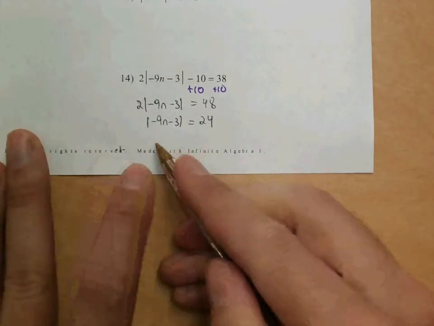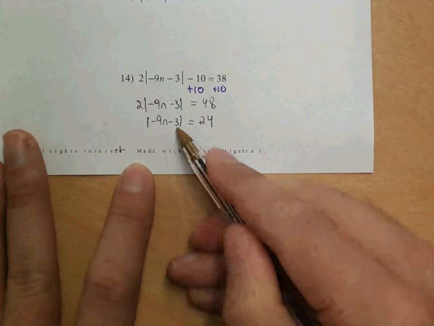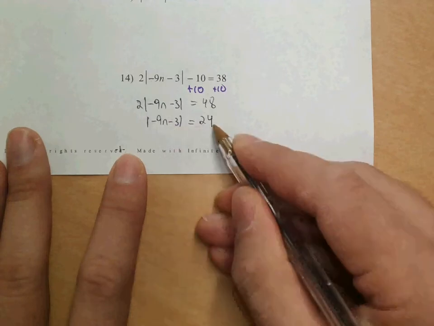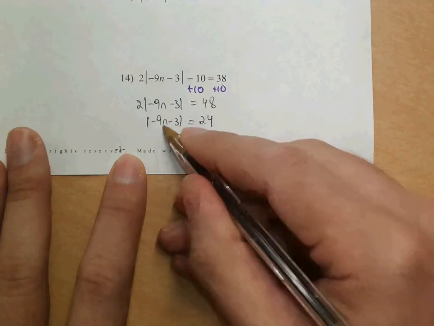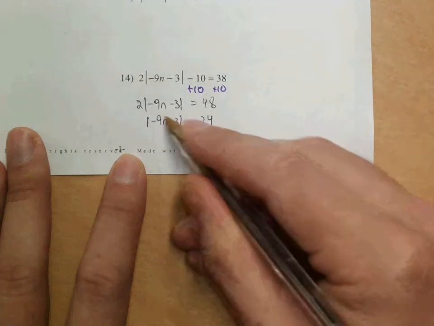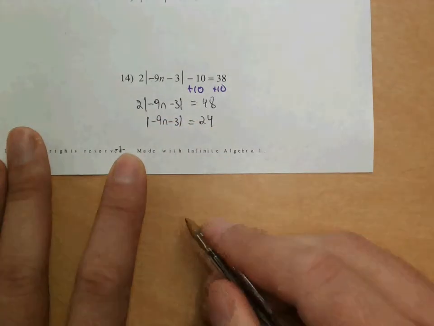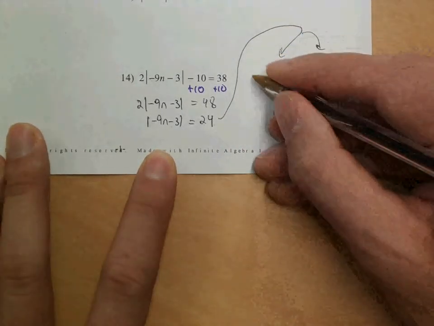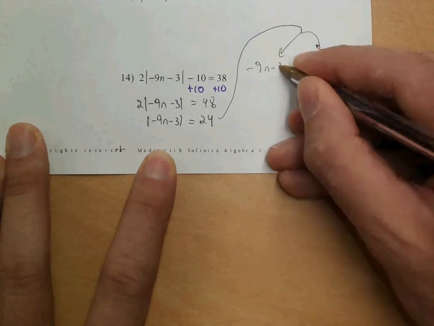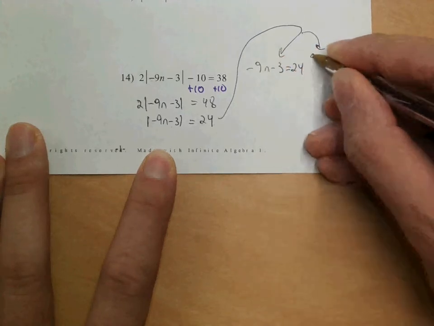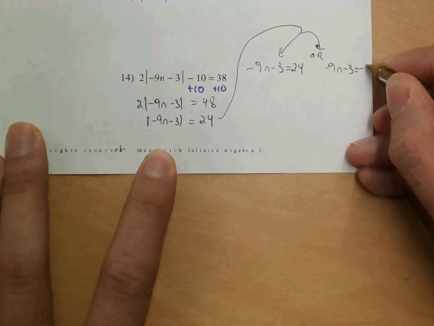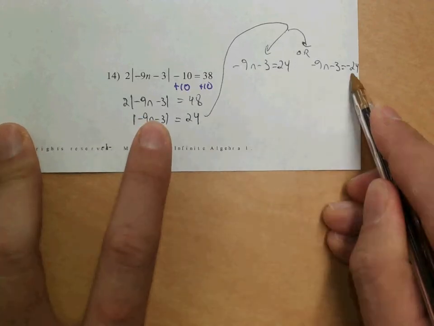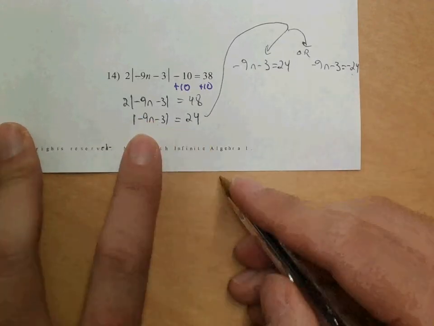Now we can use our absolute value tricks, because what absolute value does is it turns whatever's inside of it positive. And so negative 9n minus 3 could be 24, because the absolute value of 24 is 24, or negative 9n minus 3 could be negative 24, because the absolute value of negative 24 is positive 24. So now I'm going to split this into two equations. Negative 9n minus 3 could equal 24, or negative 9n minus 3 could equal negative 24. Because either way, when we do the absolute value of 24 or negative 24, it will give us 24 and the equation will be true.